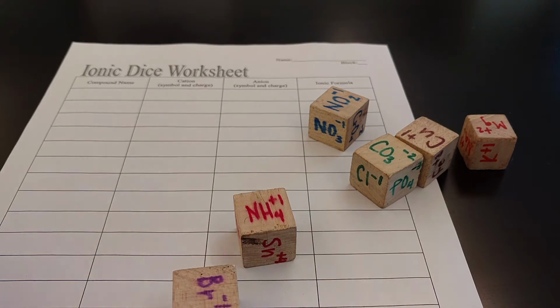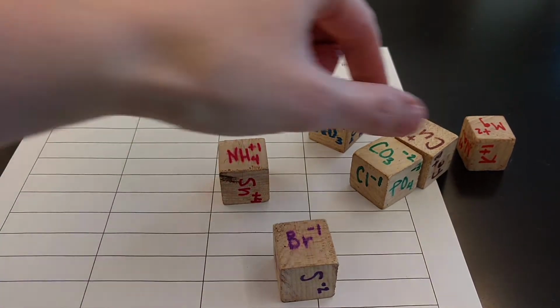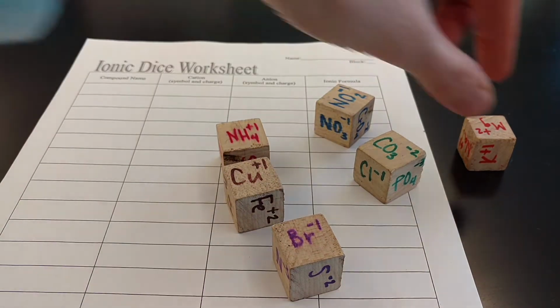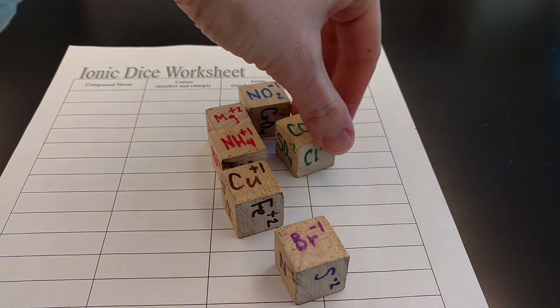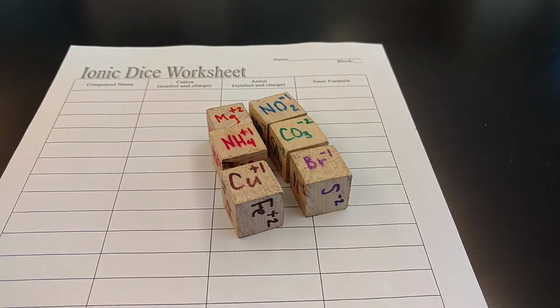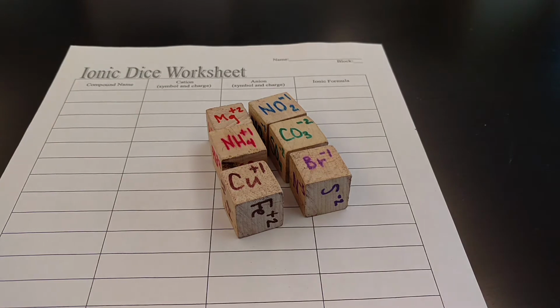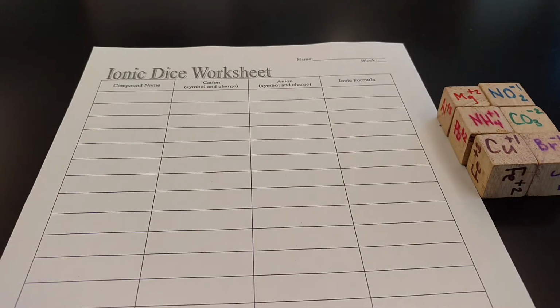And every time you roll the dice, you're going to notice that you get 3 ions that have positive charges, or 3 cations, okay? And you're going to get 3 ions with negative charges, so we have anions. This is going to allow you to fill your table 3 rows at a time. And there might not be an exact multiple of 3 on this worksheet, but just roll the dice until you fill the table. Okay, you might have a couple extra dice floating out there, but that's okay.